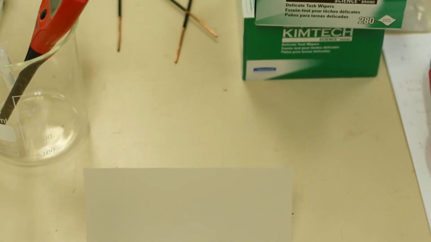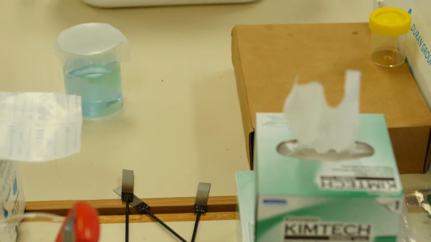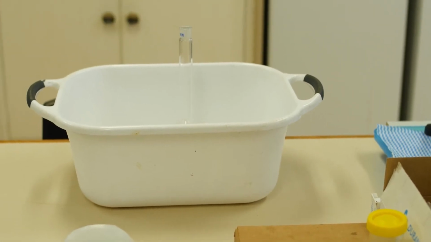Next, the potassium iodide must be transferred into a 500 milliliter volumetric flask. The weighing paper can be used as a funnel to ensure no potassium iodide is spilled.